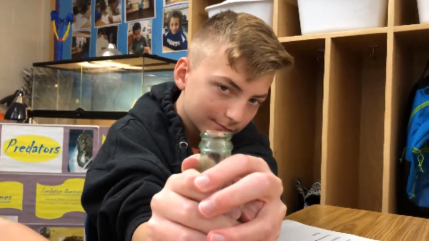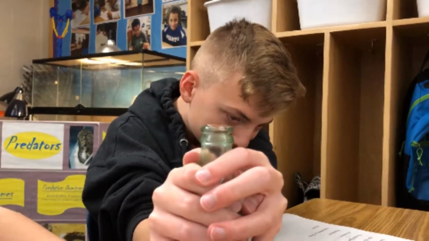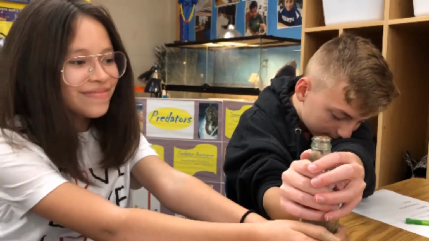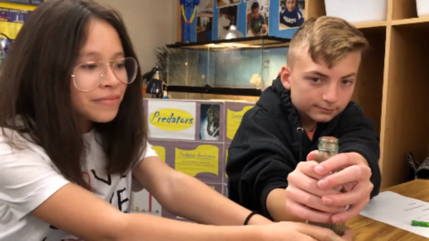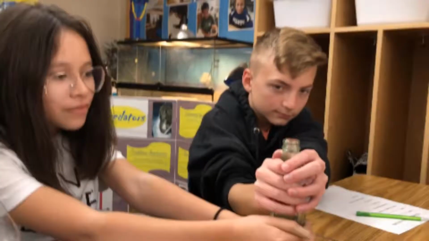Ooh, I saw it move. Oh, I saw it move again. The ghost penny. There it moved again. Now, as it slows down, just simply put it upside down in your ice bath again, and then you're ready to go.